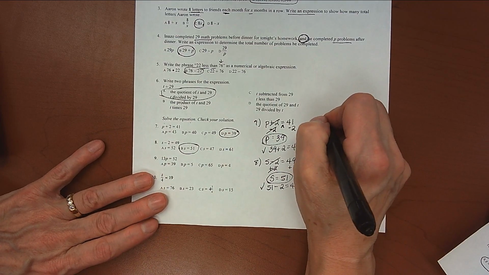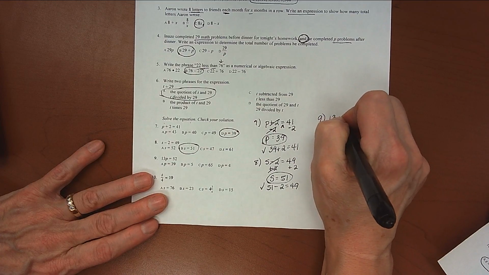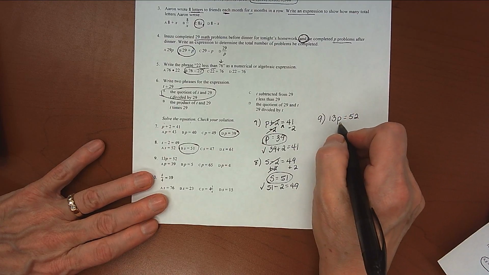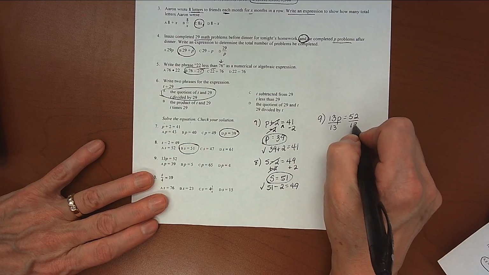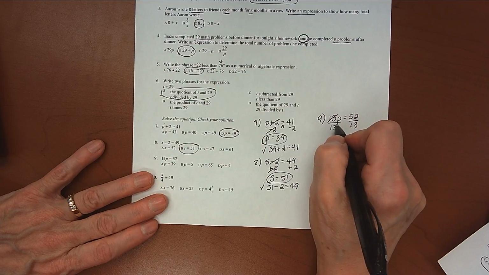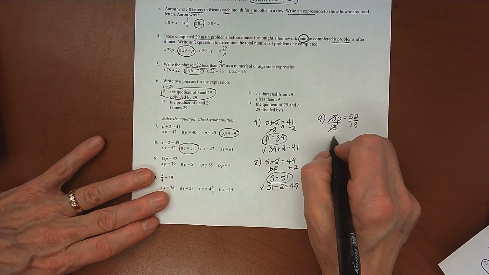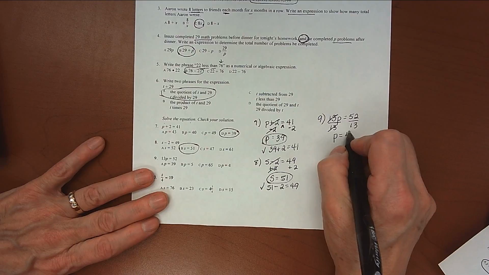All right, number 9. This is 13 times P equals 52. The opposite of 13 times P would be dividing by 13. So we divide by 13 on both sides. Getting rid of that over here because multiplying and dividing are opposite operations. They cancel each other out. And 52 divided by 13 is 4.